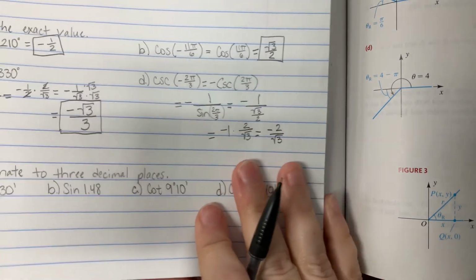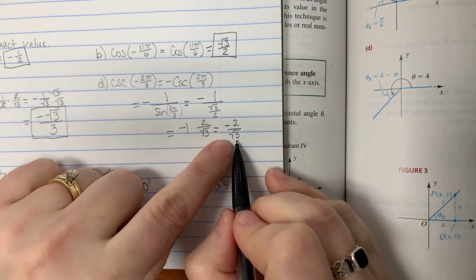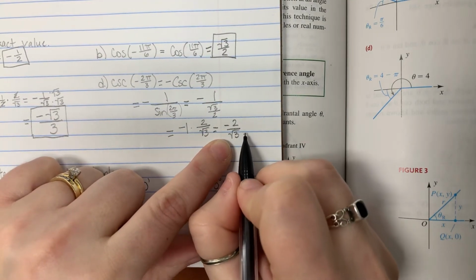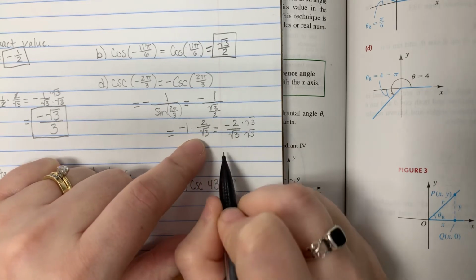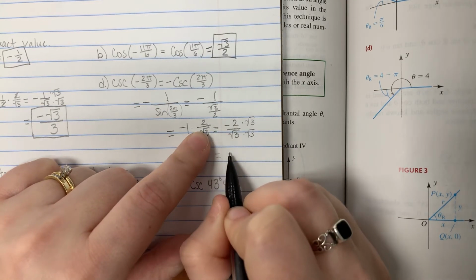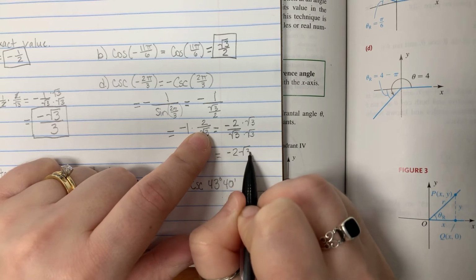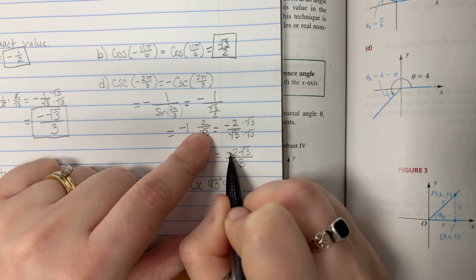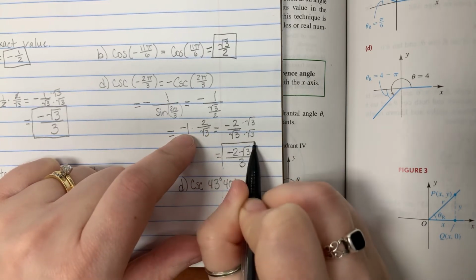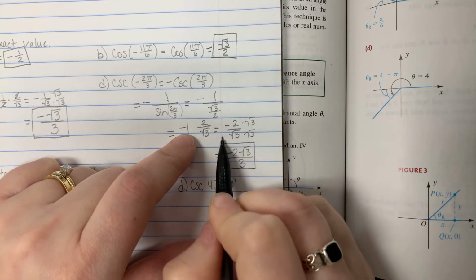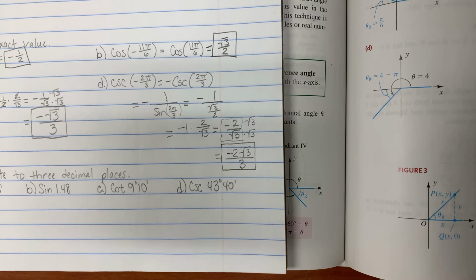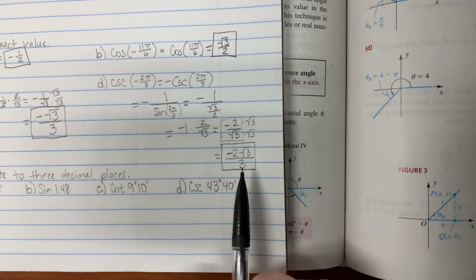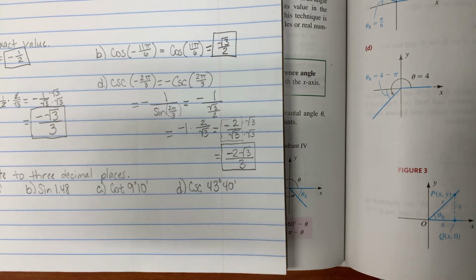But again, they probably are not going to like that you have a square root in the denominator. So I would multiply by the square root of 3. That would give me a negative 2 square root of 3 all over 3. So I would write my answer like this. But again, sometimes they will write their answer like that. So just be aware either of those are correct answers. Most of the time they want it rationalized like that.